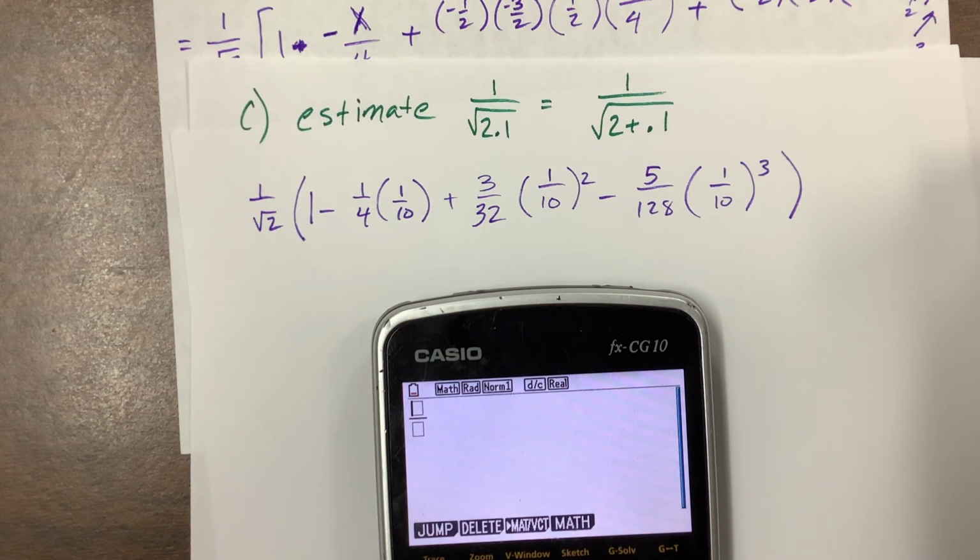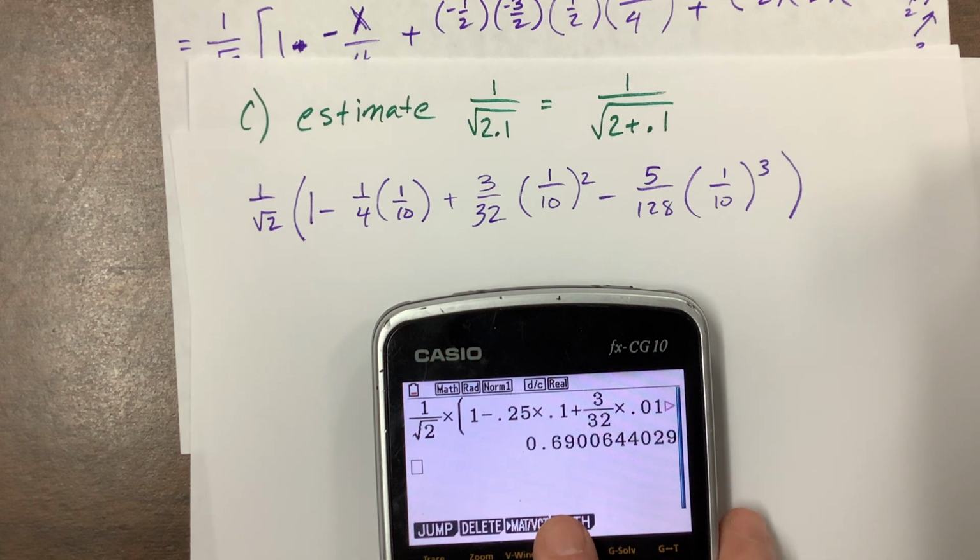I have 1 over root 2 times, oh, my bad, times 1 minus 0.25 times 0.1 plus 3 over 32 times 0.01 minus 5 over 128 times 0.001. And they get this, 0.690064, okay, and there's our estimate.